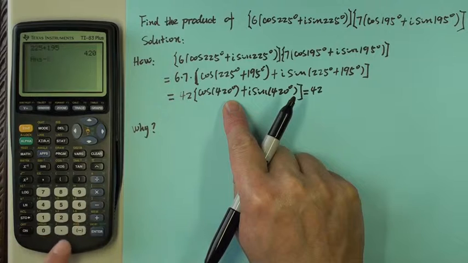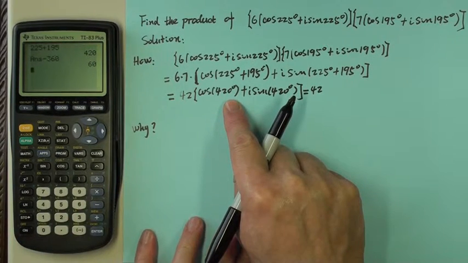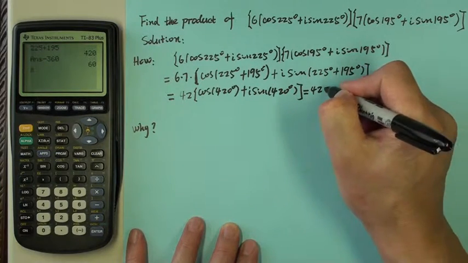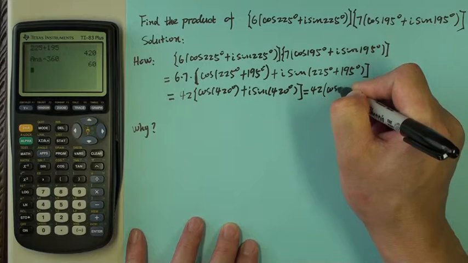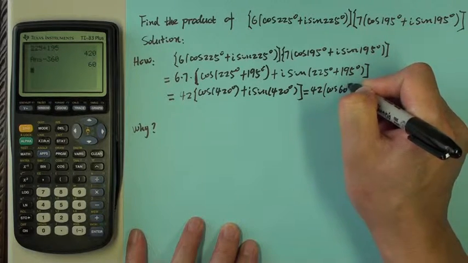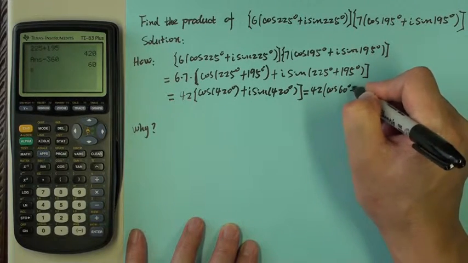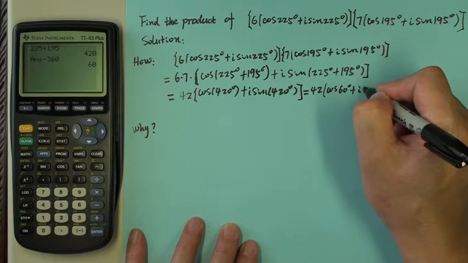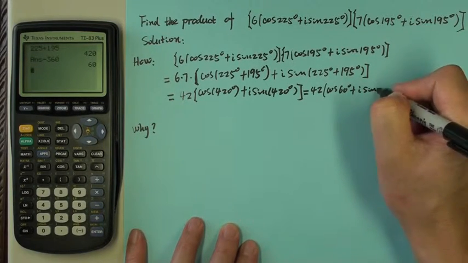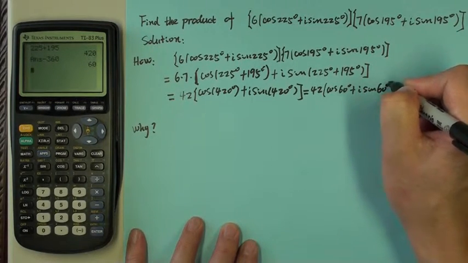You subtract 360 degrees, then this angle is the same as the one above. So we know that's cosine 60 degrees plus i sine 60 degrees.